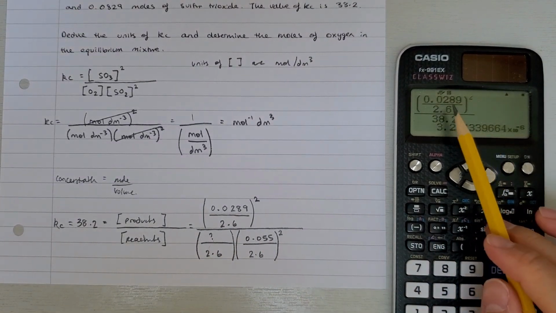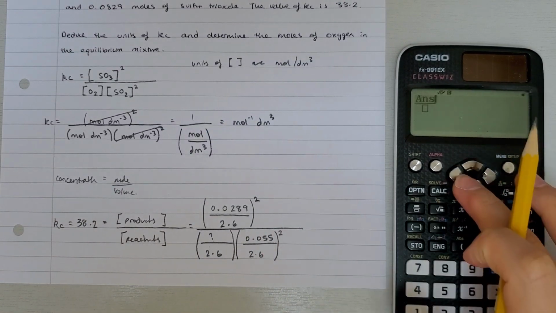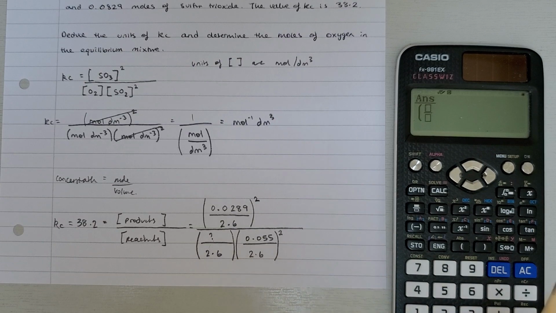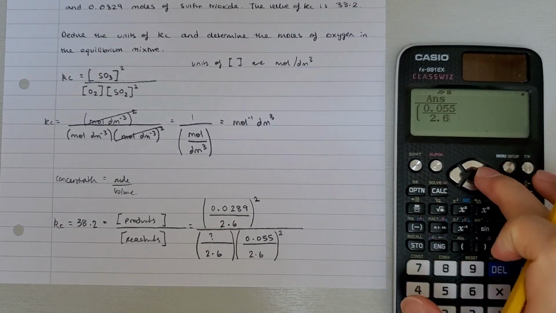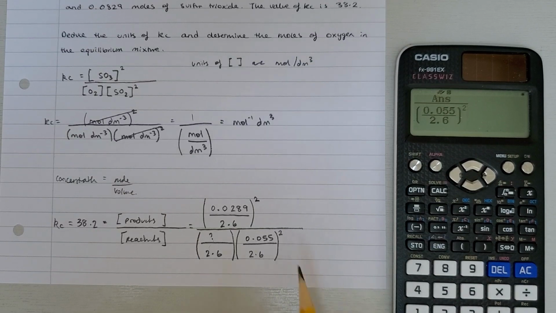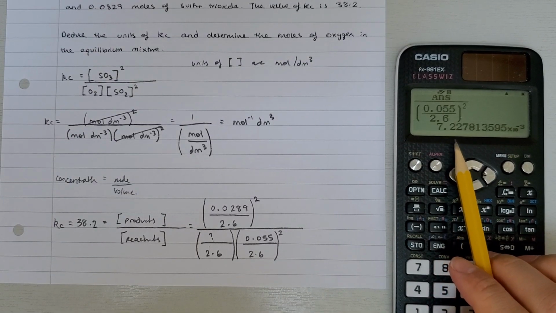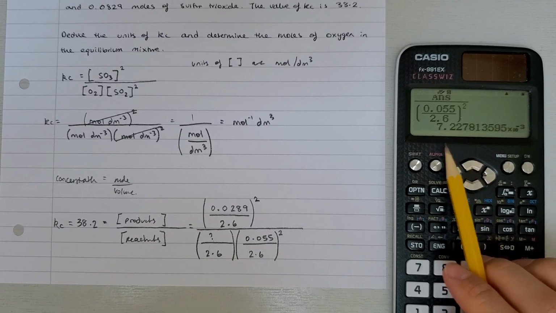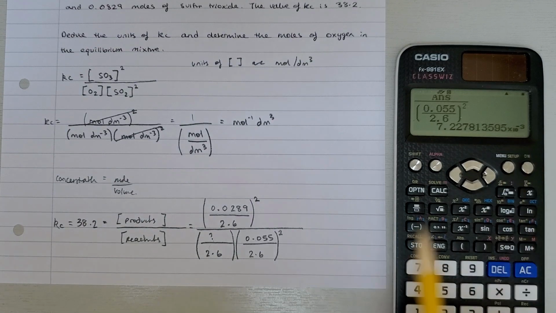So we have this top portion divided by 38.2, and then we divide by 0.055 divided by 2.5, squared. That gives us 7.2278 times 10 to the negative 3.